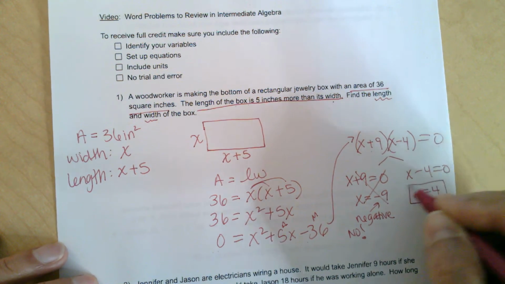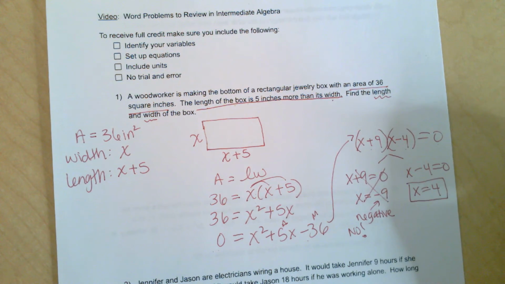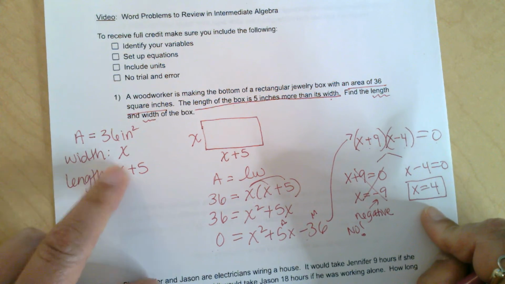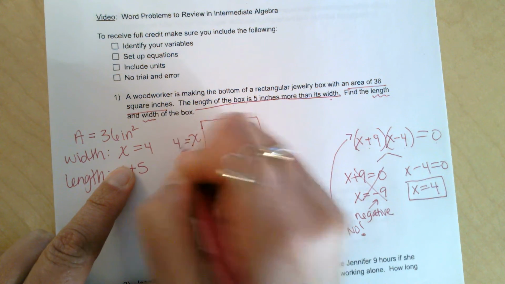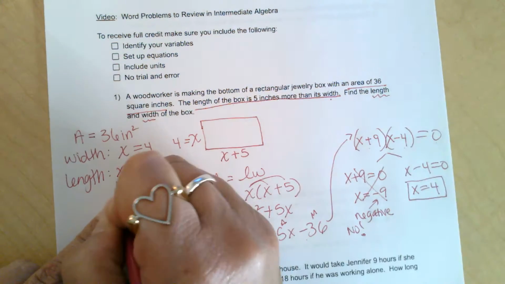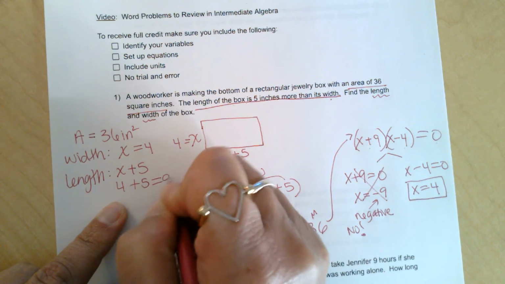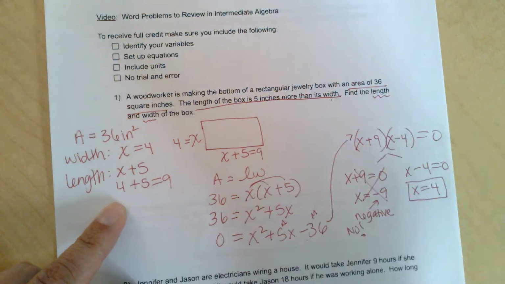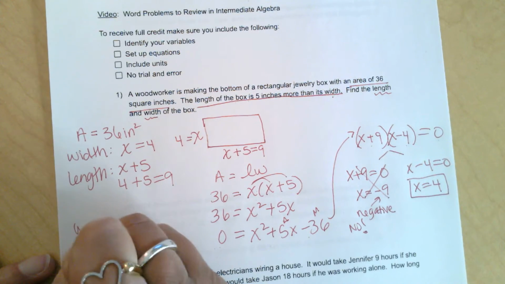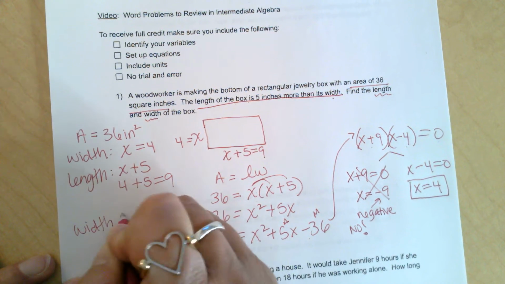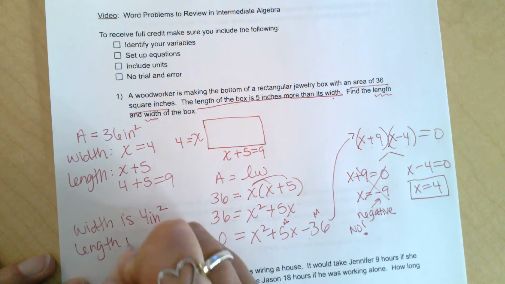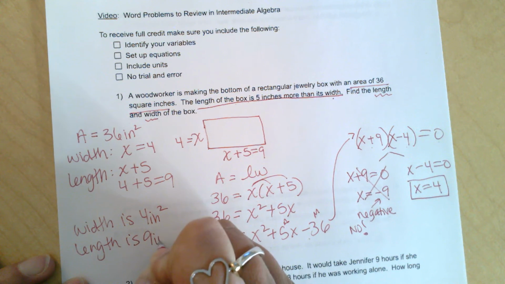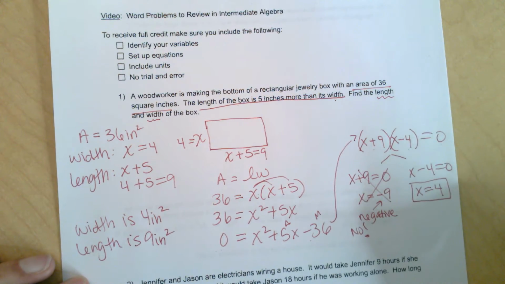So our answer is x equals 4. And which one is x? The width is x. So we know that the width is 4. And the length is going to be 4 plus 5, which is 9. To write it down, width is 4 inches squared. Length is 9 inches squared. And we're good to go.